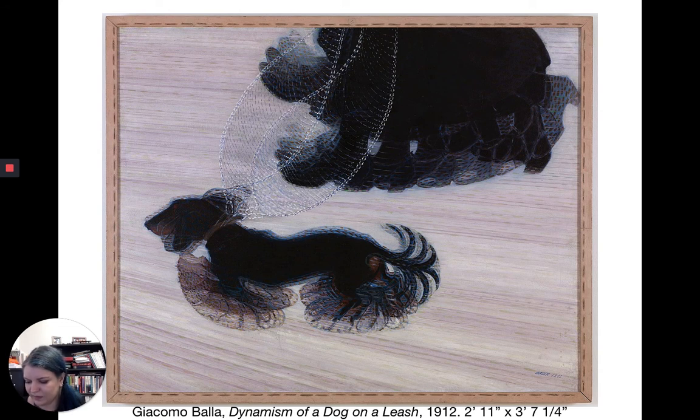Okay, lastly, let's look at some examples of Futurism. Futurism is named by the Italian poet Filippo Tommaso Marinetti, and it begins as a literary movement. As we get into modernism, a lot of what becomes part of the artistic and art theory vernacular starts in literary theory. So it starts as a literary movement, and it's quite controversial.